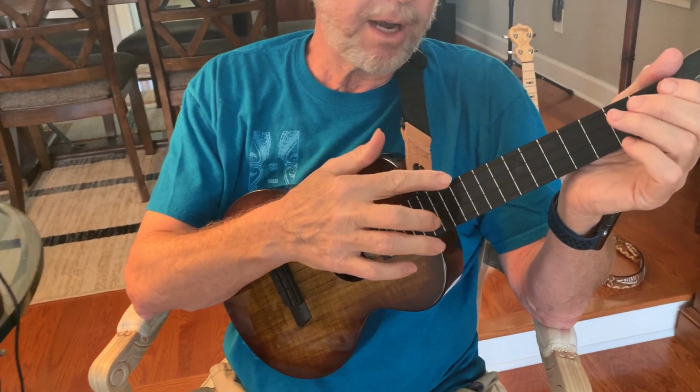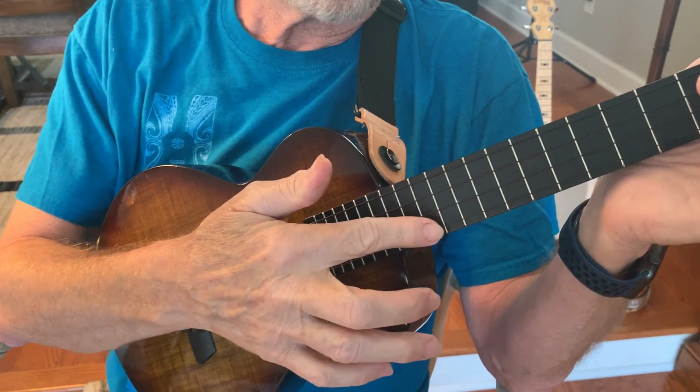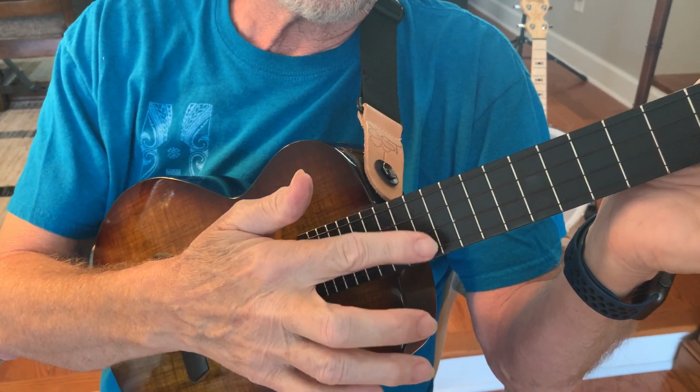So this particular instruction is a little nebulous. It's a little less clear than maybe some of the others are. So let me show you what it sounds like. It comes out different every time. I don't have a lot of detail on this. When I say treble strings, we're talking about the 2 bottom strings. Remember that it goes G, C, E, A. G, C, E, A. 4, 3, 2, 1.